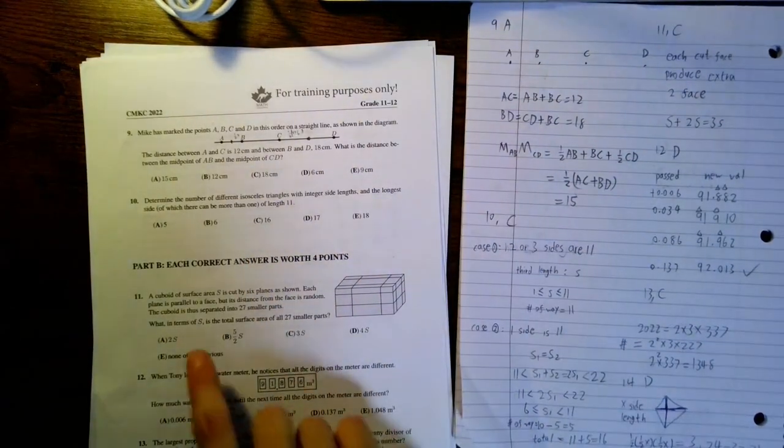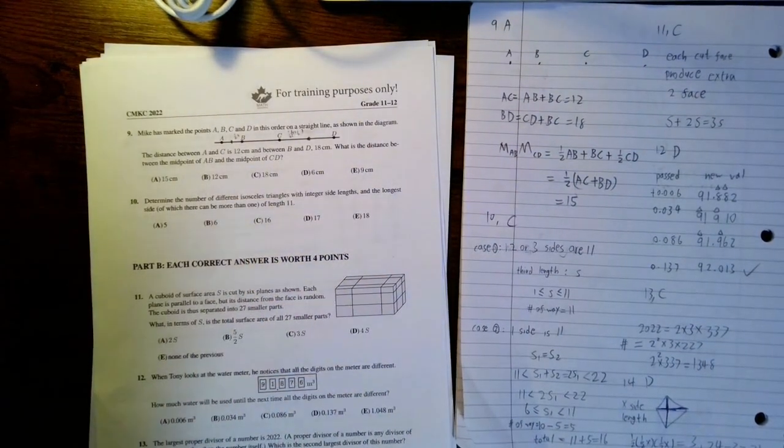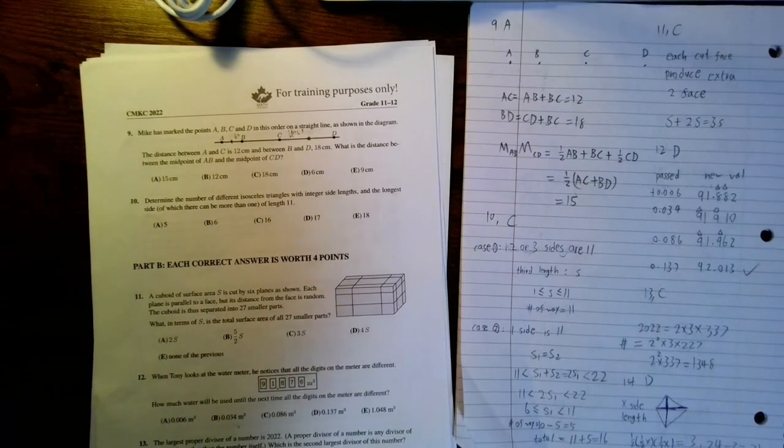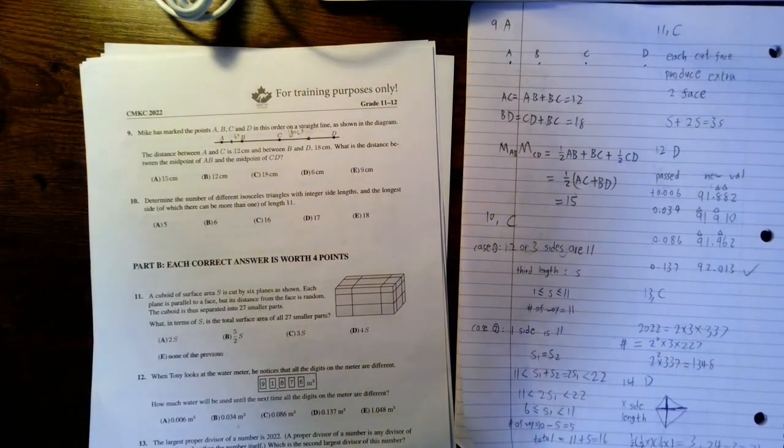Question 11. So we are cutting a cuboid of surface area S by 6 planes as shown. Each plane is parallel to a face, but its distance from the face is random. The cuboid is thus separated into 27 smaller parts. What in terms of S is the total surface area of all 27 smaller parts?